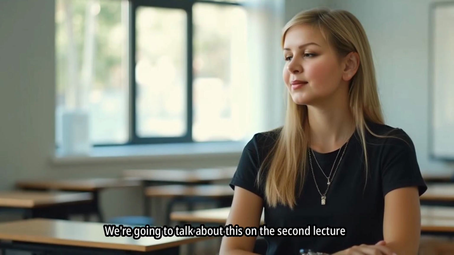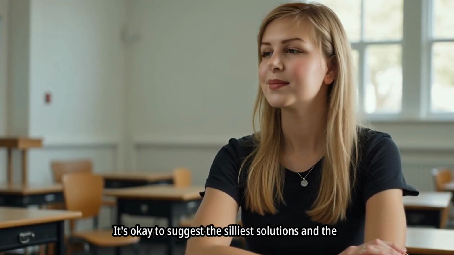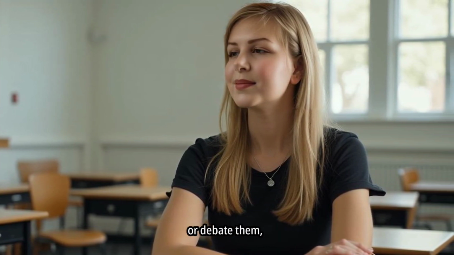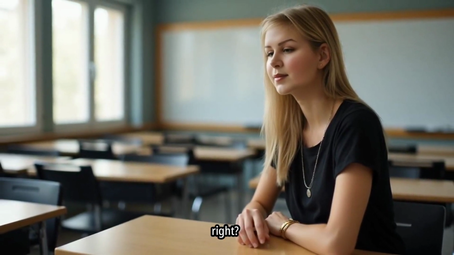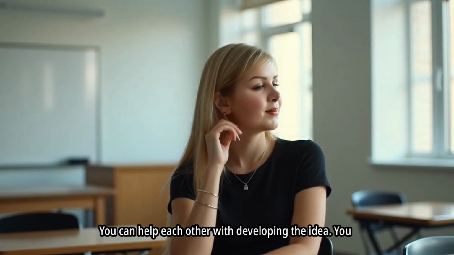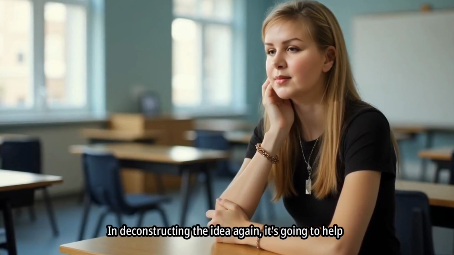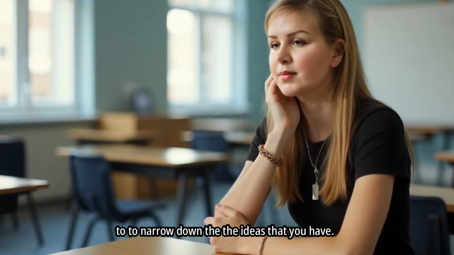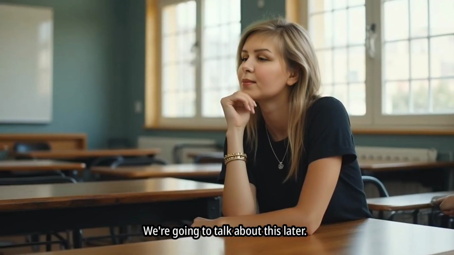We're going to talk about this in the second lecture, during the brainstorming as well. It's okay to suggest the silliest solutions and the silliest ideas, and you need to be patient with other people's ideas, because even starting to deconstruct or debate them, you can come up with something new, cool, and interesting, right? Collaborative thinking. Basically, again, brainstorming. You can help each other with developing the idea. You can help each other while debating the idea. Deconstructing the idea again is going to help narrow down the ideas that you have. And, of course, it also means that you need to be, we're going to talk about this later.